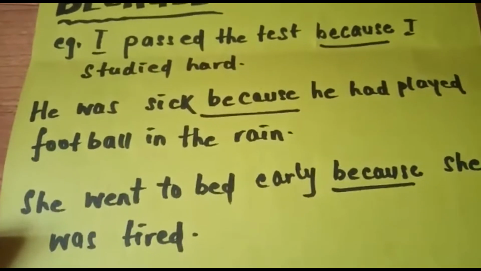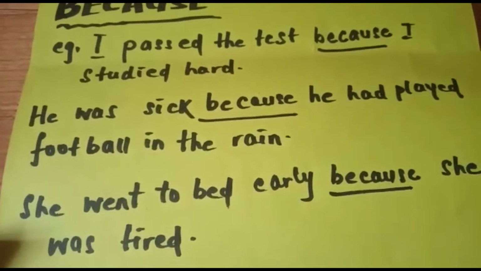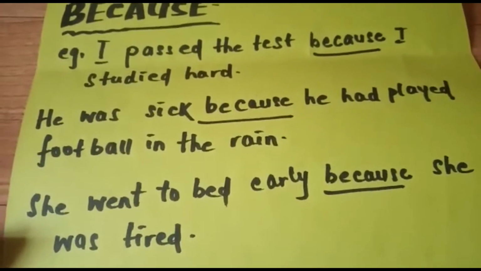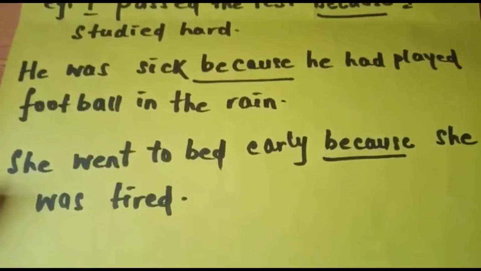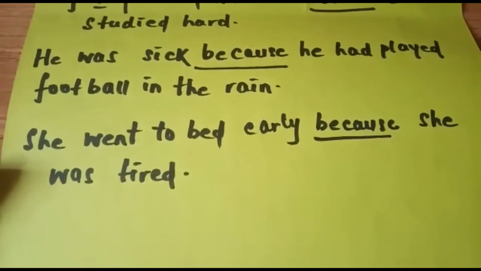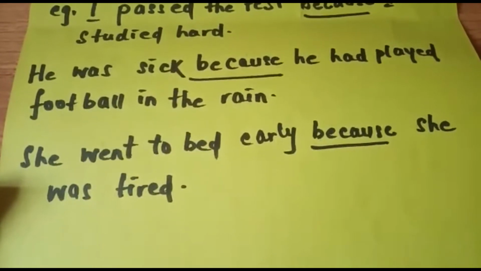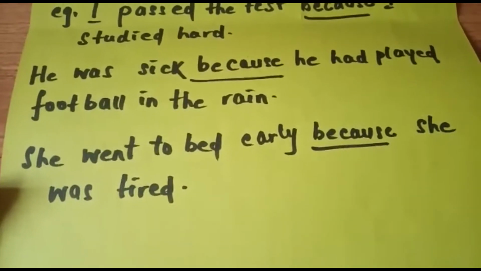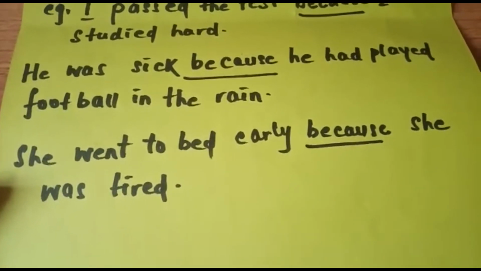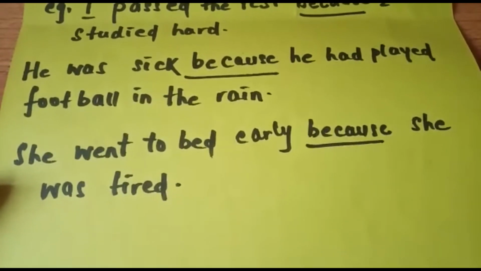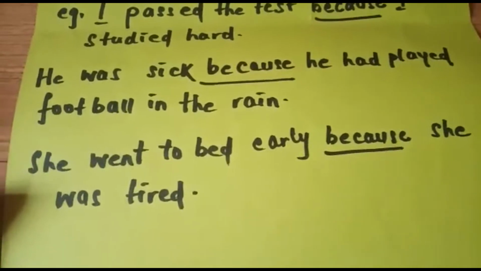So, why was he sick? There is a reason, and what is the reason? Because he had played football in the rain. Next example, she went to bed early because she was tired. Okay, so why did she go to bed early? Because she was tired. So, the conjunction because expresses the reason.